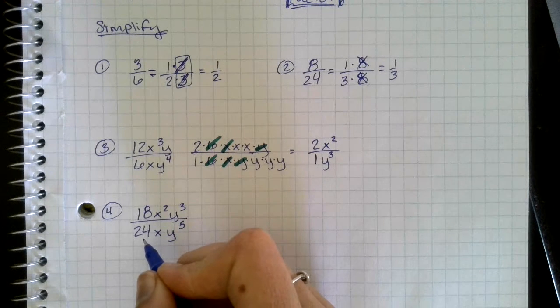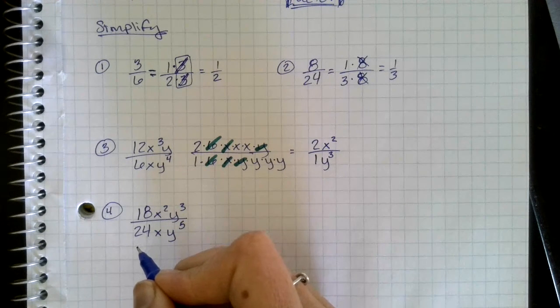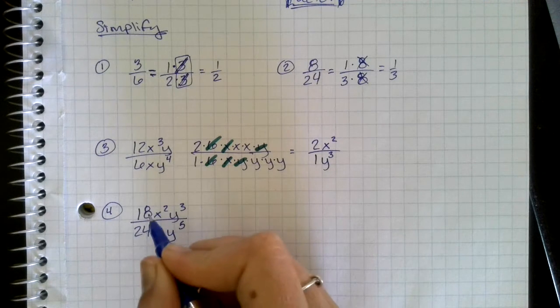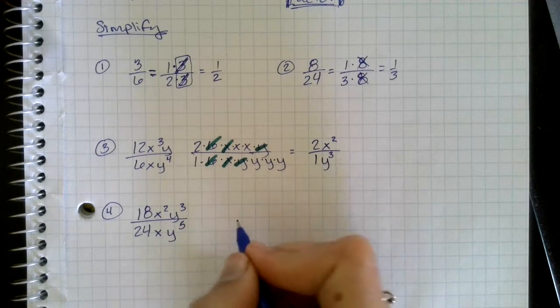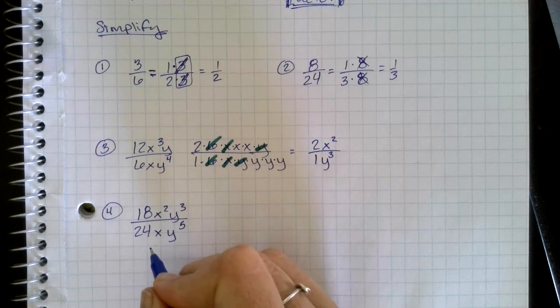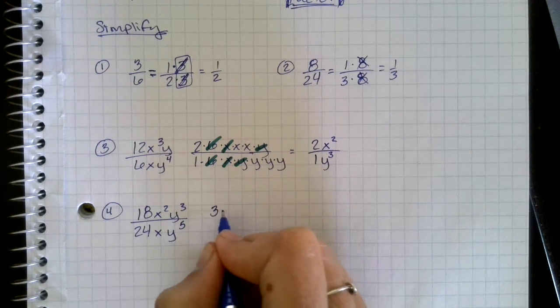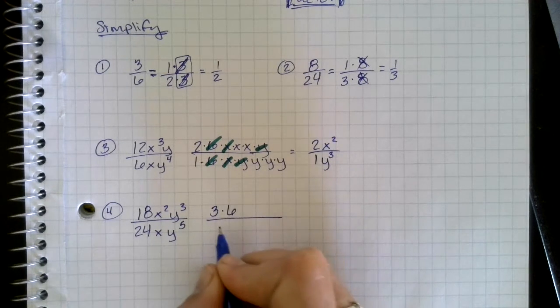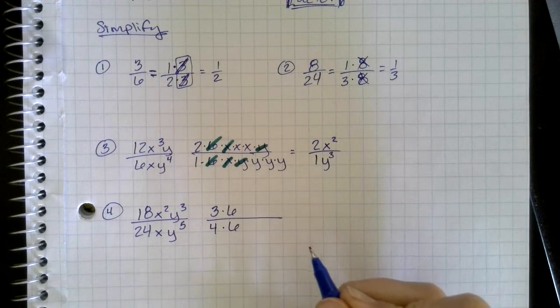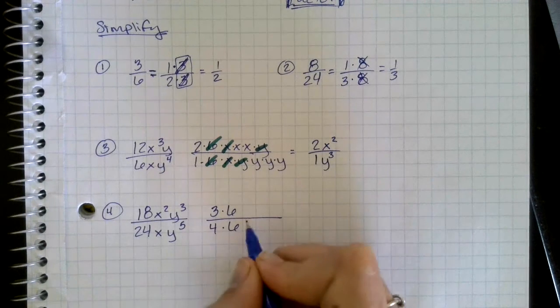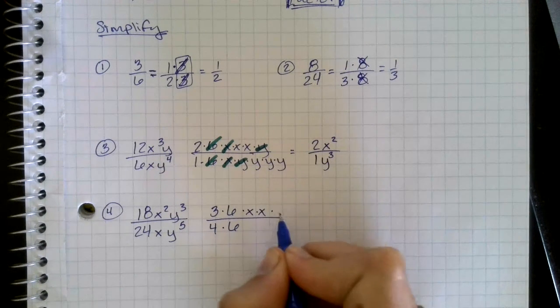So when I'm looking at these, I'm trying to think about the biggest number that they have in common, the greatest common factor between these two numbers. So 18 and 24, the biggest common factor that I can think of is 6. So 18 would be 3 times 6, 24 would be 4 times 6. Then I'm going to write out my variables.